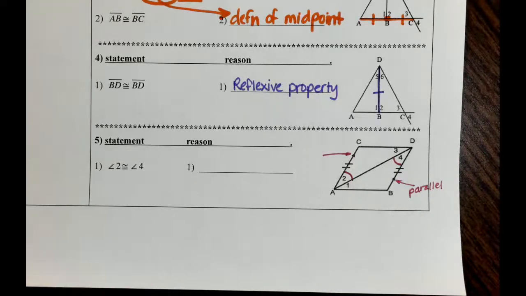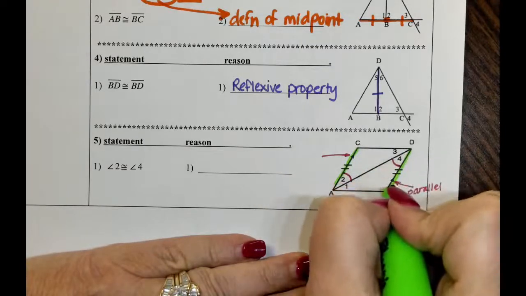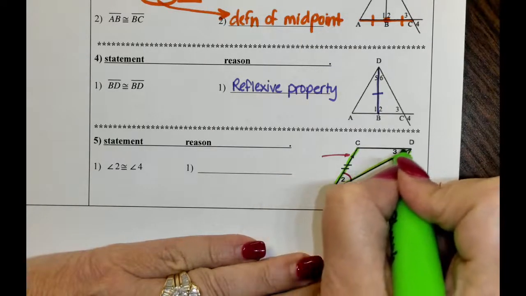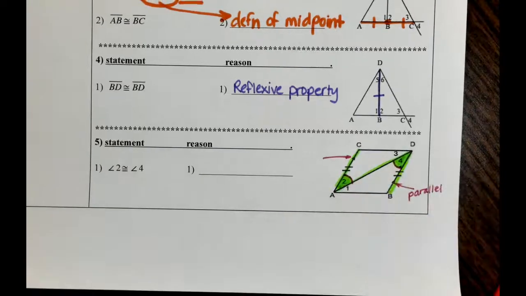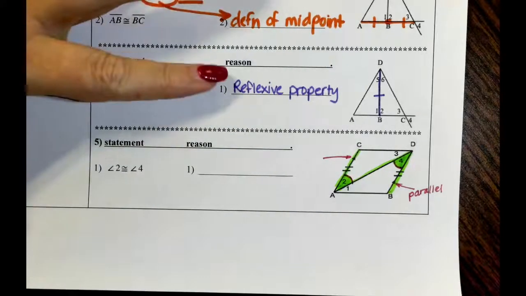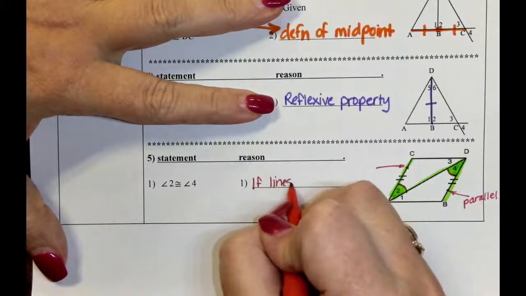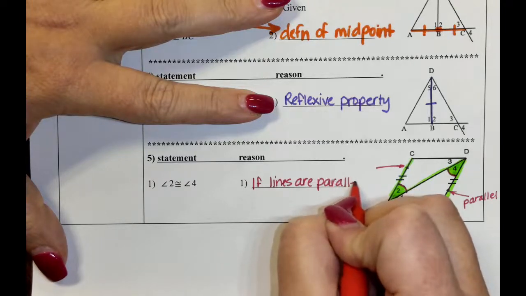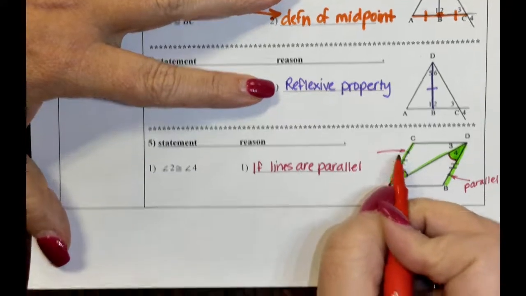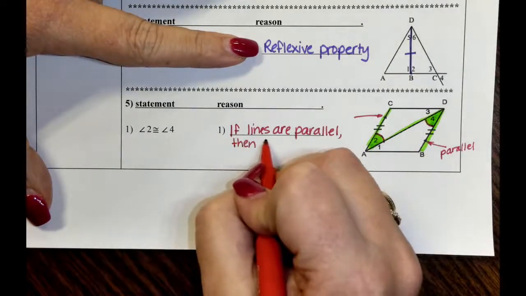And here's what I know. If I draw in those parallel lines, and I connect them with that transversal, what I notice is that angle 2 and angle 4 are alternate interior angles. So the theorem says this: if lines are parallel, which I told you in the picture they were, that's what those little arrows mean, then alternate interior angles are congruent.